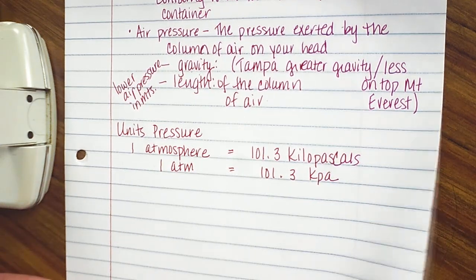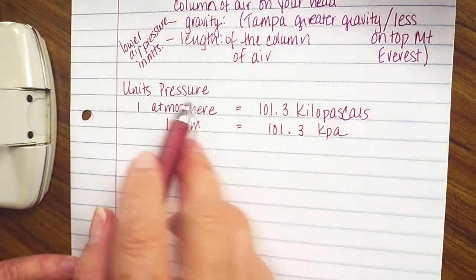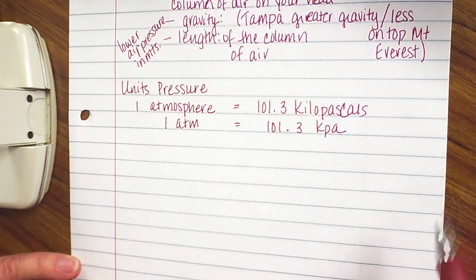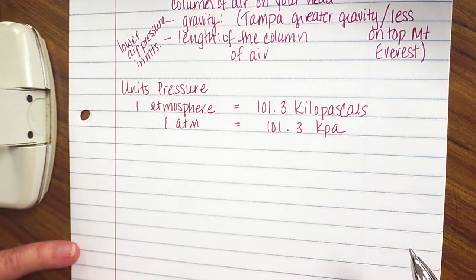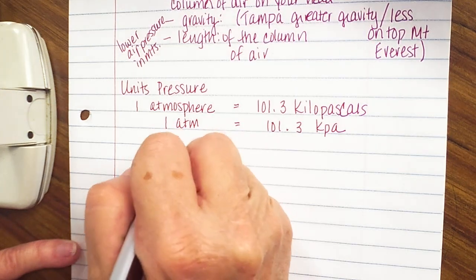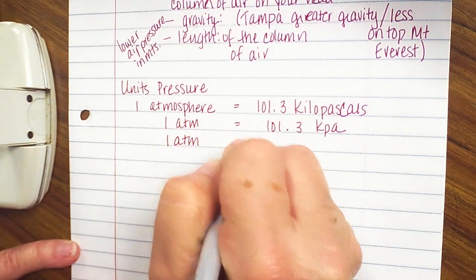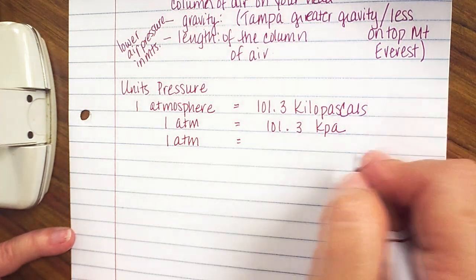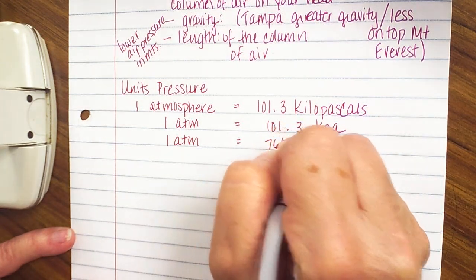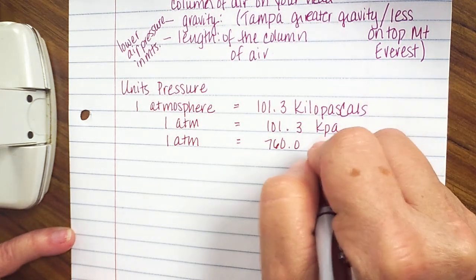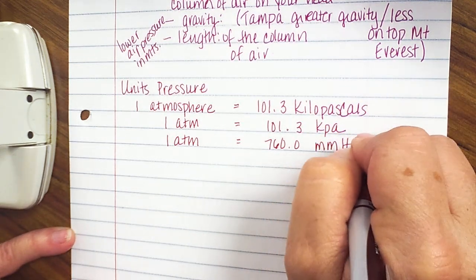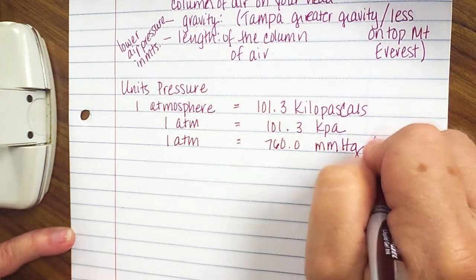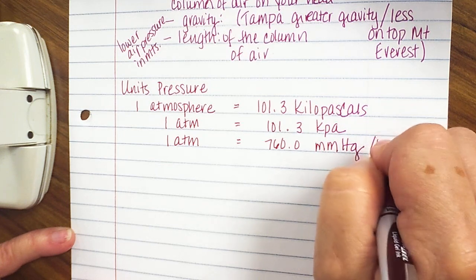Now, all of our pressure units are set to 1 ATM. So we also have 1 ATM is equal to 760.0 millimeters mercury. Now, millimeters mercury is for a barometer.